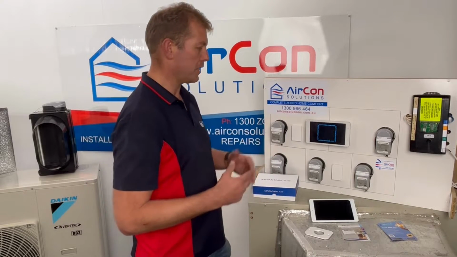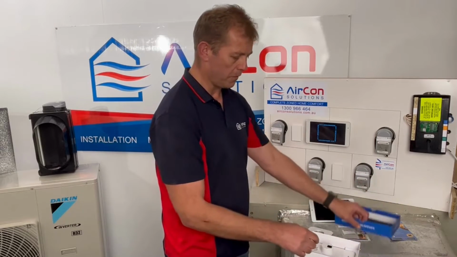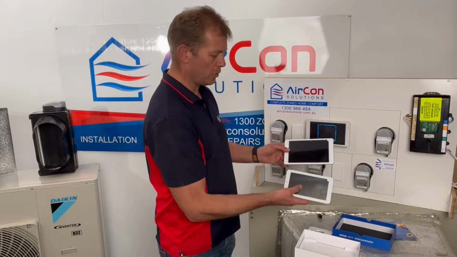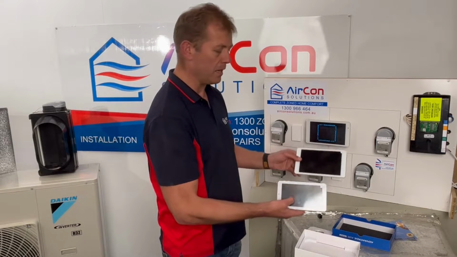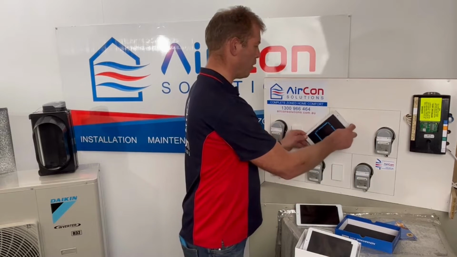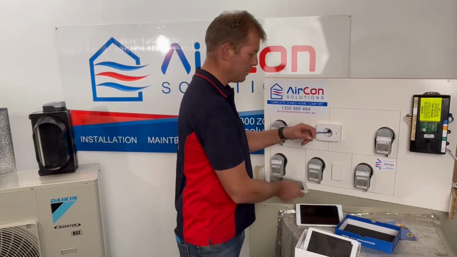So in this case, if you've purchased a new touch panel, we'll do the same process. You get your new touch panel and remove it from the box. It doesn't make a difference if it's the eZone screen or the MyAir screen. They both have the same bracket that holds them onto the wall. So you take the touch panel off the wall. There's no need to power down the system while you're doing this.